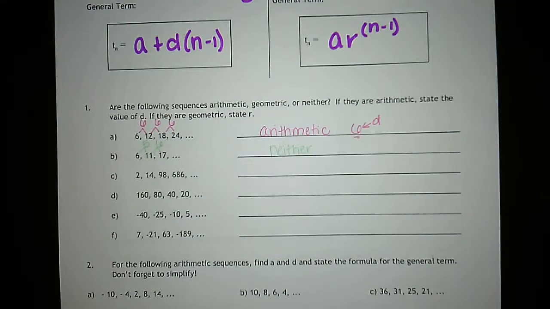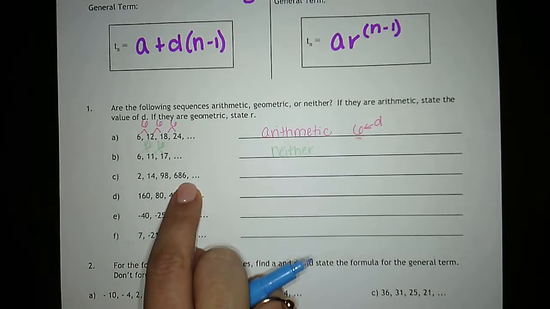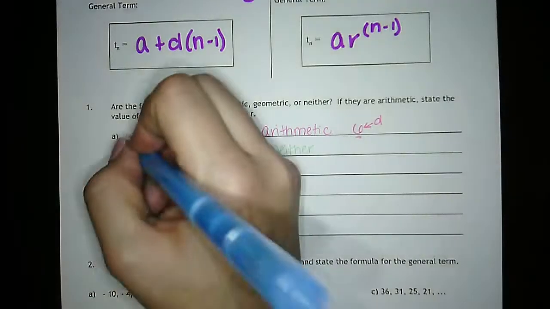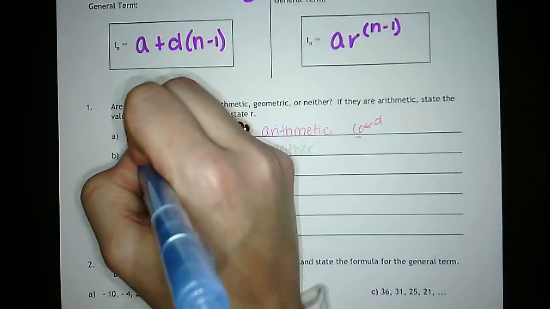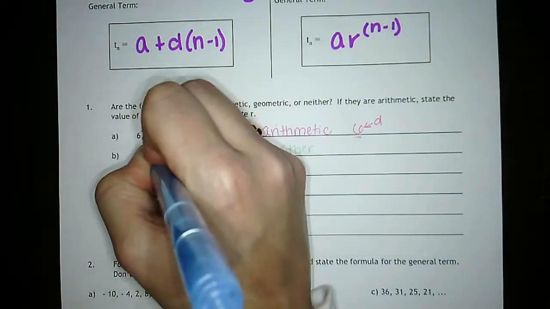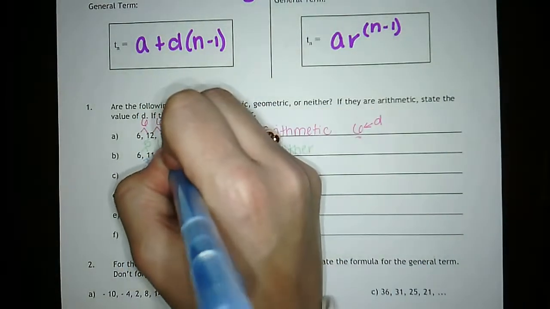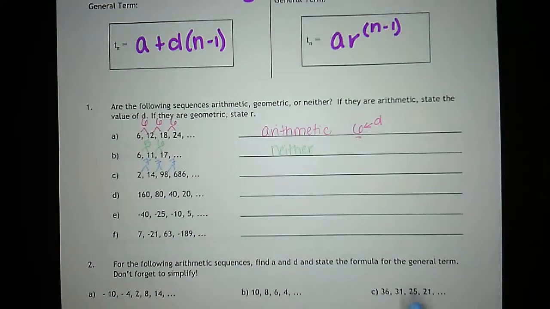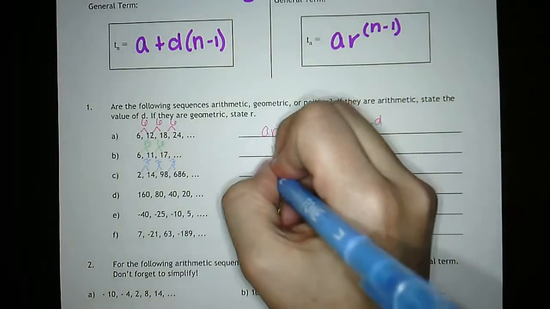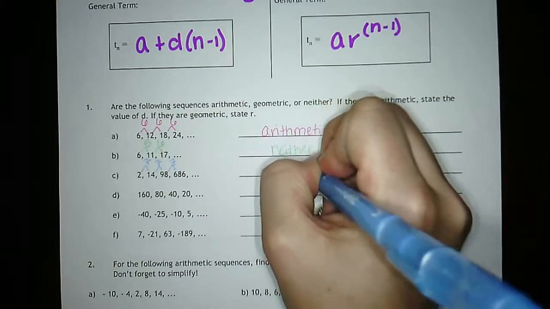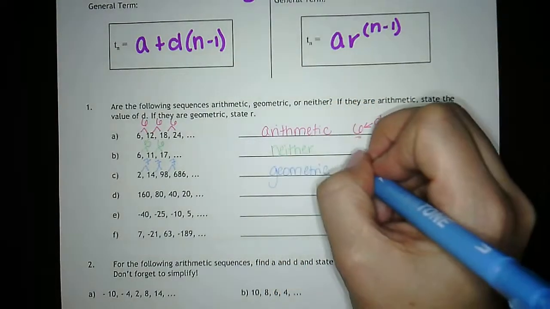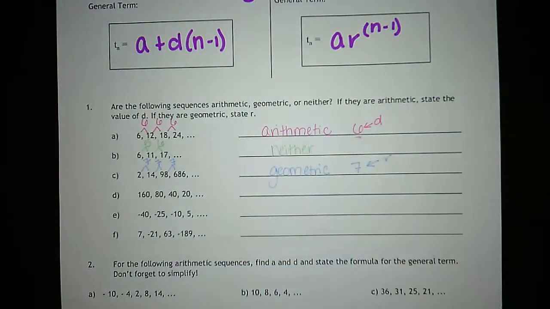Let's look at the next one. As I look, I see it's getting a lot bigger. So this automatically tells me that if it is one, it's going to be geometric. So you start out dividing. 14 divided by 2 is 7. 98 divided by 14 is 7. And 686 divided by 98 is also 7. So these are all the same. So this is a common ratio because we divided. So this is geometric, and the common ratio is 7.